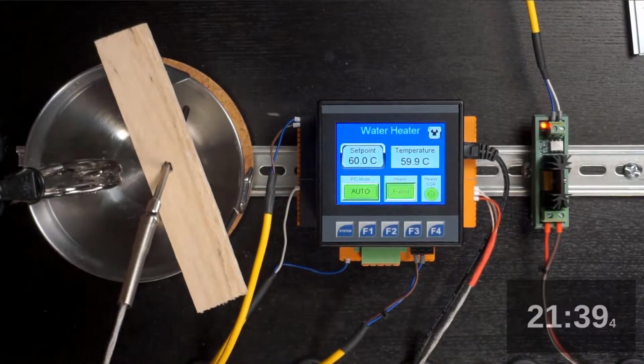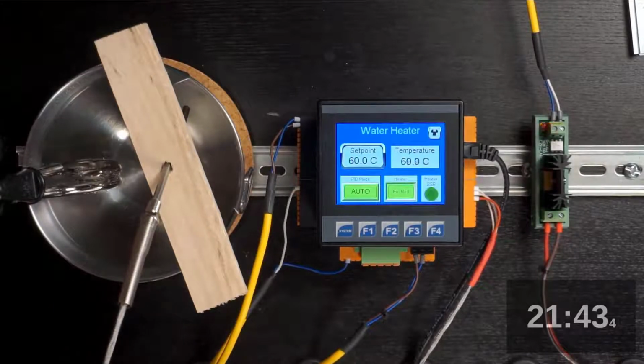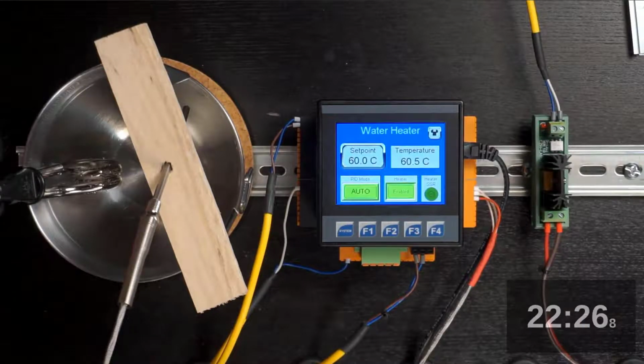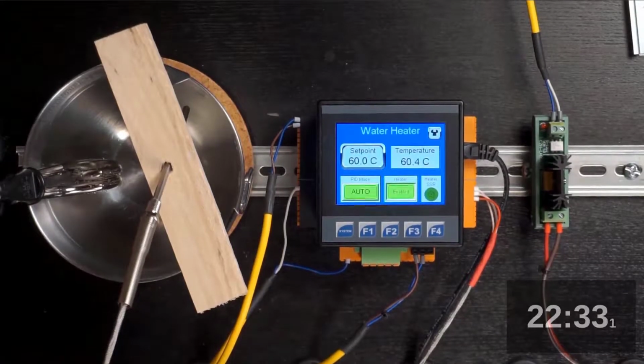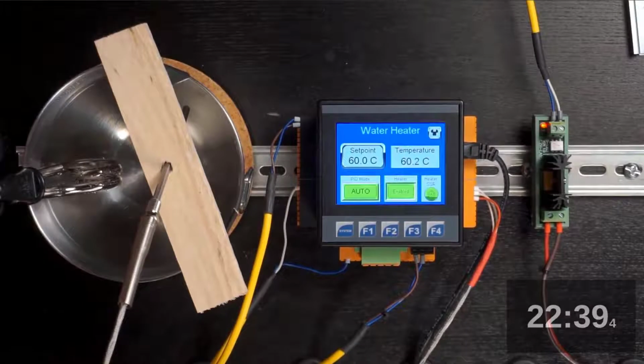Okay, we're approaching the set point from below, and it'll be interesting to see what kind of overshoot we get. So it looks like 6 or 7 tenths of a degree was our overshoot on this first time through here. Now let's see what it looks like on the bottom side of the set point.